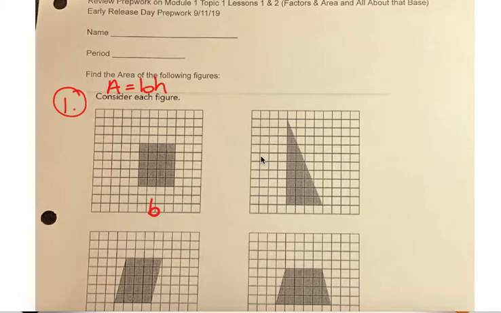On a parallelogram, the height is from one base to the base that is opposite of it. So it's from this base, all the way up to the next base. So this would be my height.